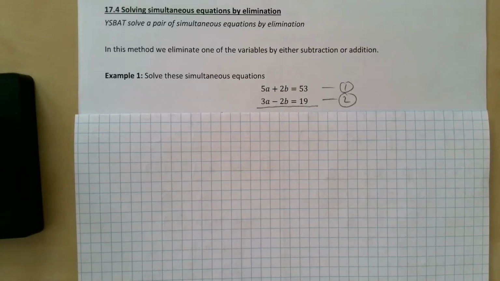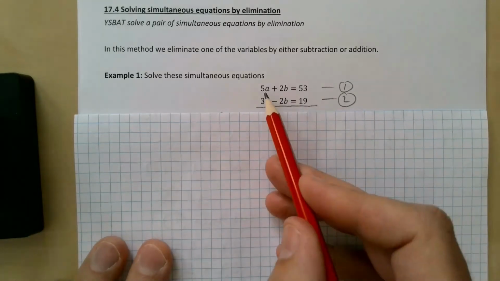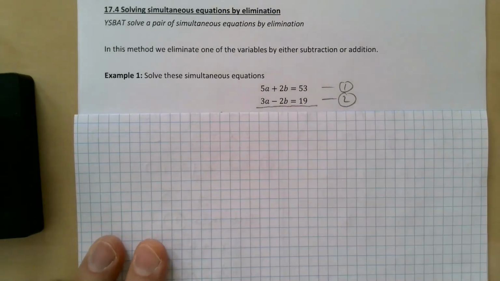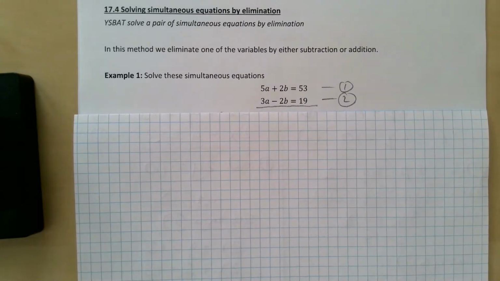This is GCSE Maths, and we're looking at simultaneous equations by the method of elimination. So let's take a look at a few examples and see how we get on. Our first one is 5a plus 2b equals 53, 3a minus 2b equals 19. Our final line should say a equals and b equals. We're trying to find what a and b are.